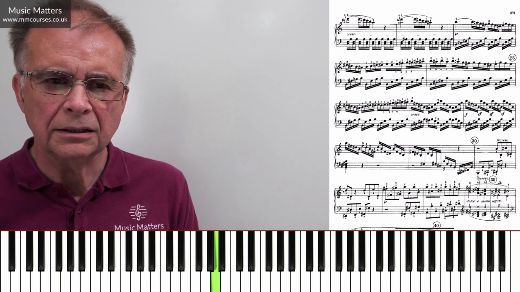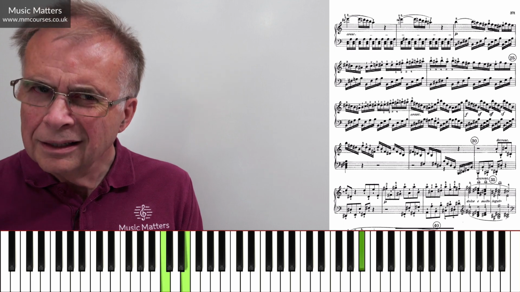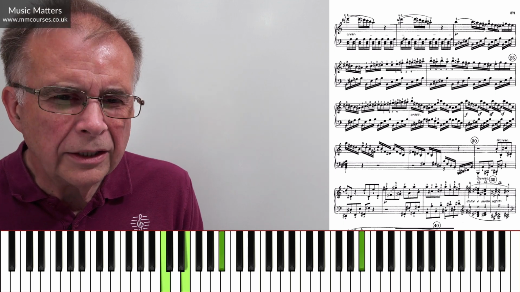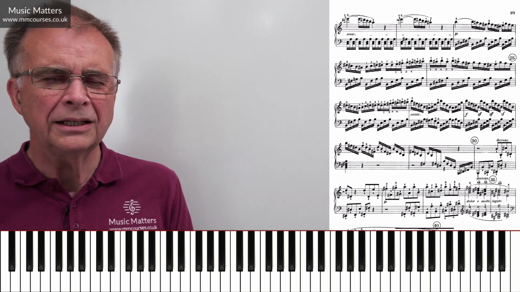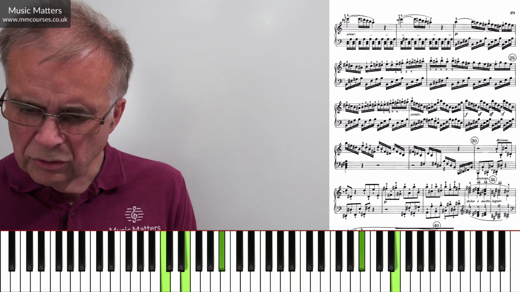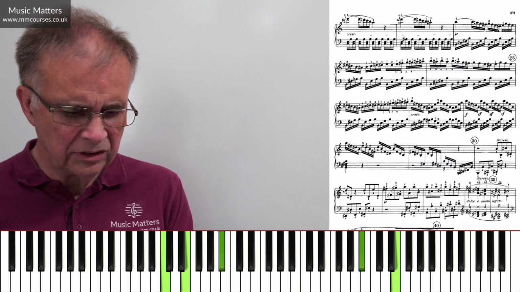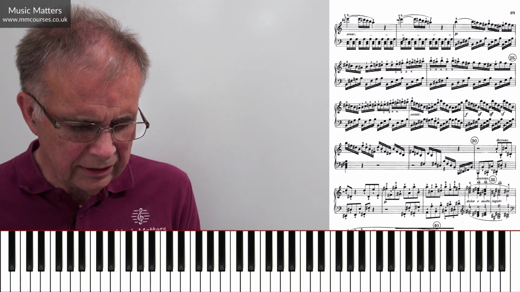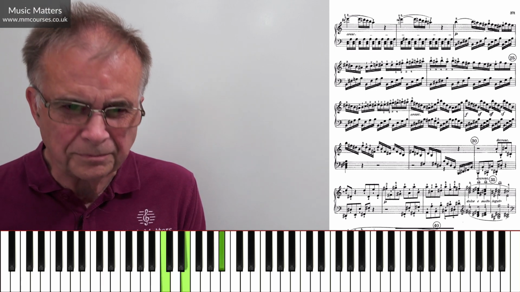And then he does this. And you're thinking, what are you doing, Ludwig? We had an A minor, and then suddenly A sharp has crept into the equation. Well, how did that happen? How did we get that A minor to have an A sharp in it?